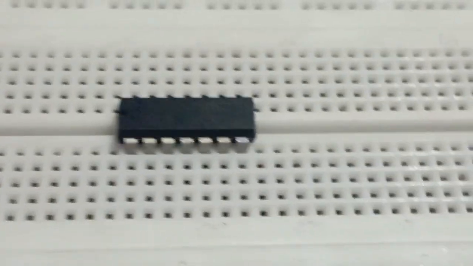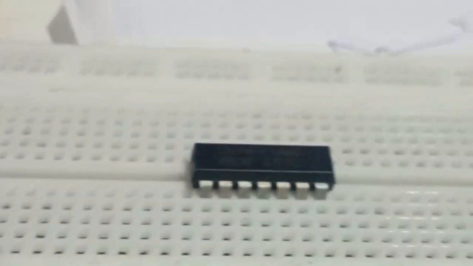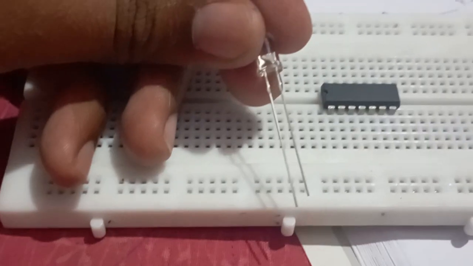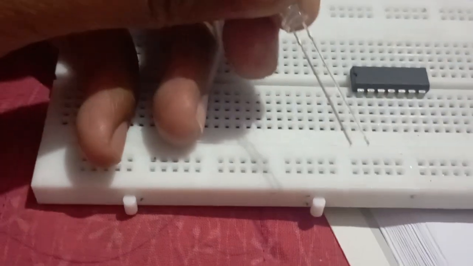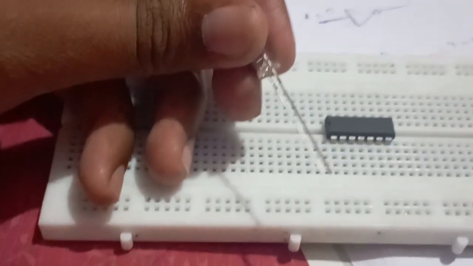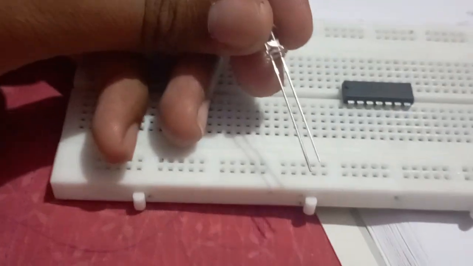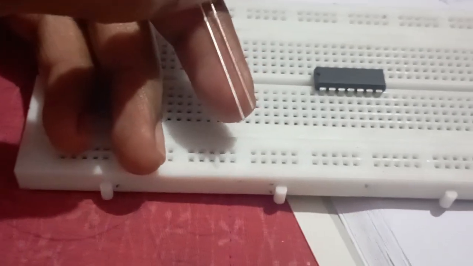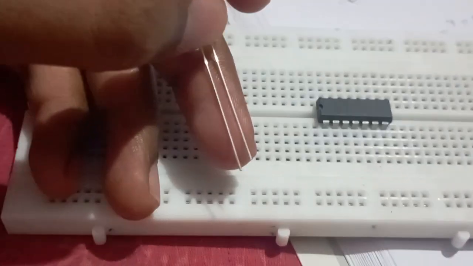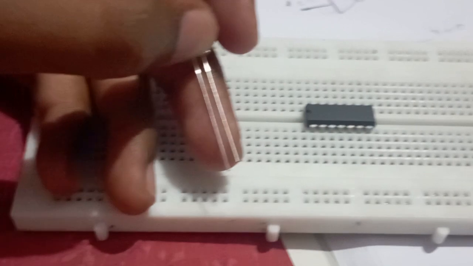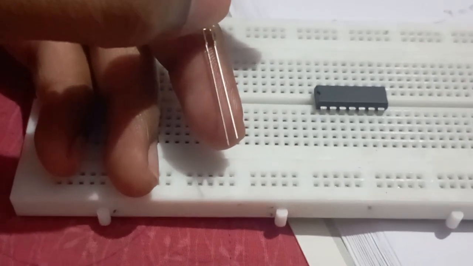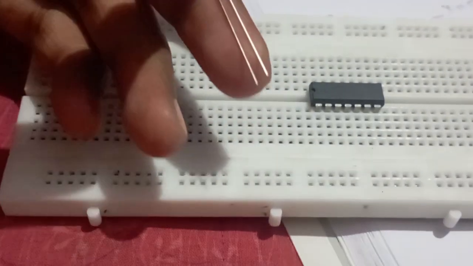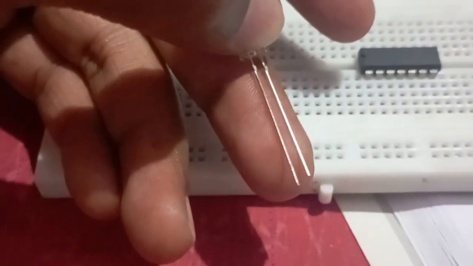So let us verify the NOT gate using this IC. I am going to show you the connection. I am going to use this LED for the output. If the LED glows, that is 1. If the LED is off, that is 0. About how the LED is used: the longer wire of the LED is known as positive, and the shorter is known as negative. You can see it. This longer is positive and the shorter is negative.